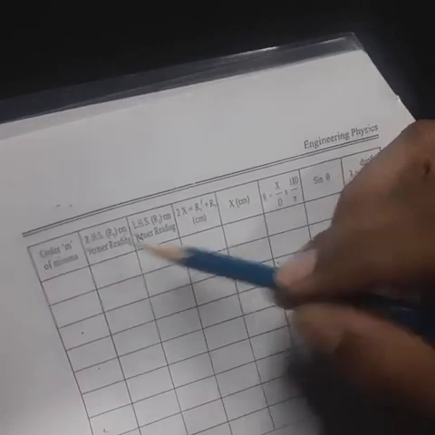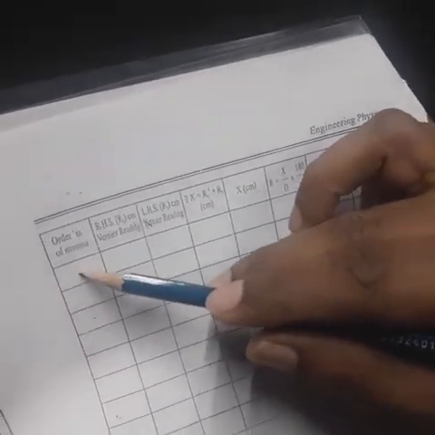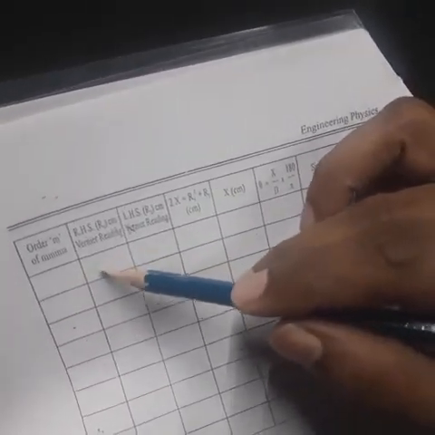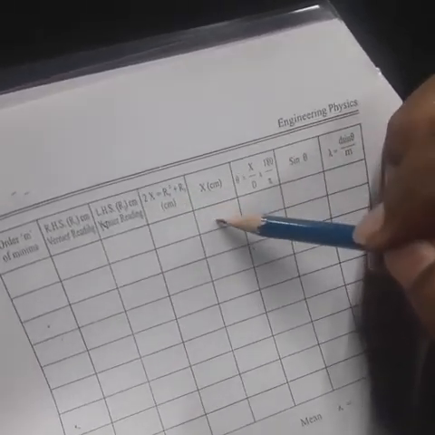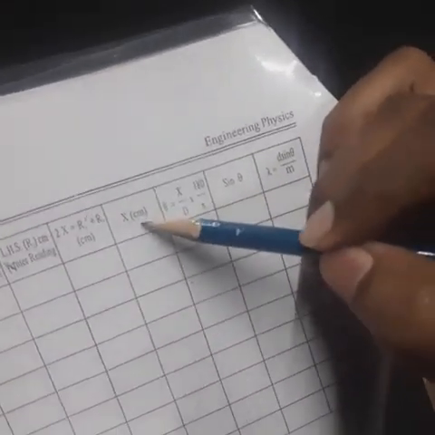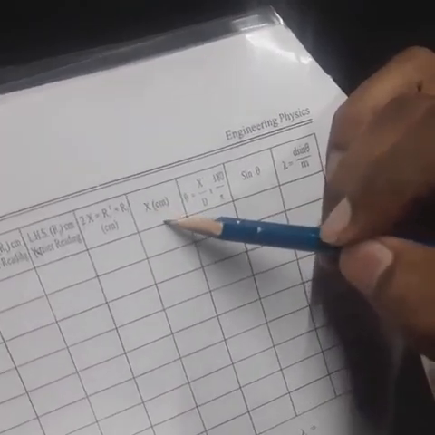Here you have to write R2 for first minima. If here is a 1, first minima, R1 on one side, R2 on the other side, 2x is equal to R1 plus R2. So x means distance, because you got R1 on one side and R2 on the other side. The average value is x is equal to R1 plus R2 divided by 2.